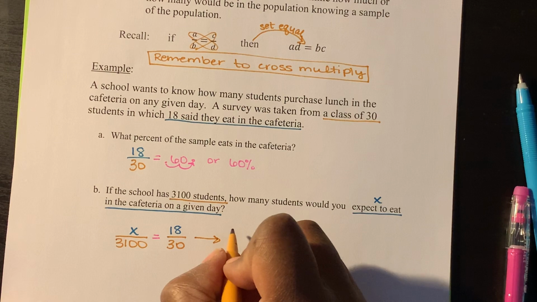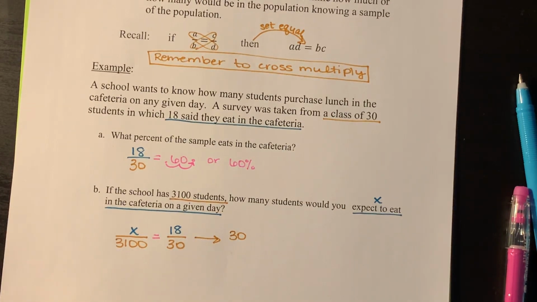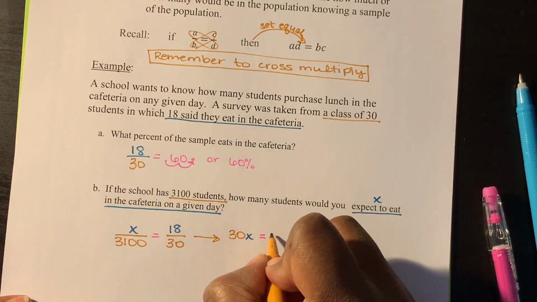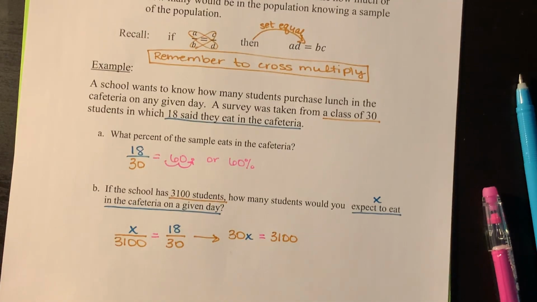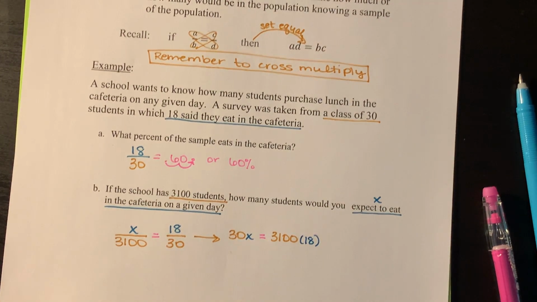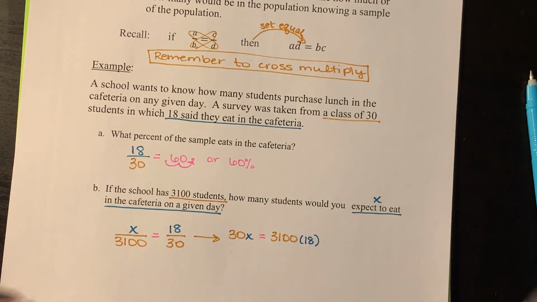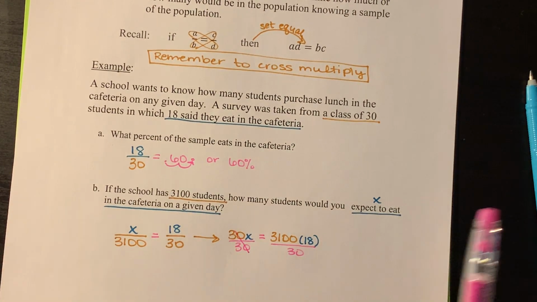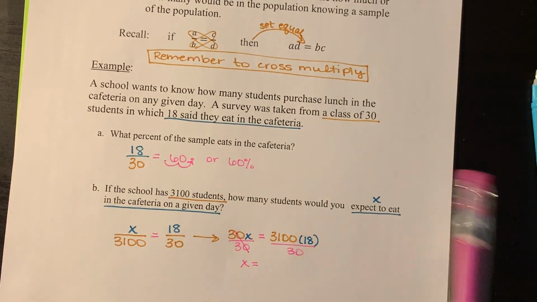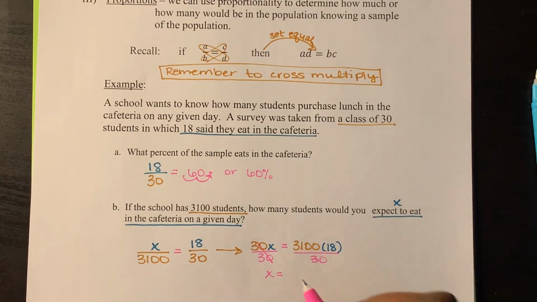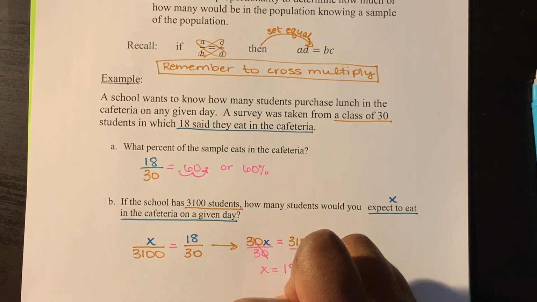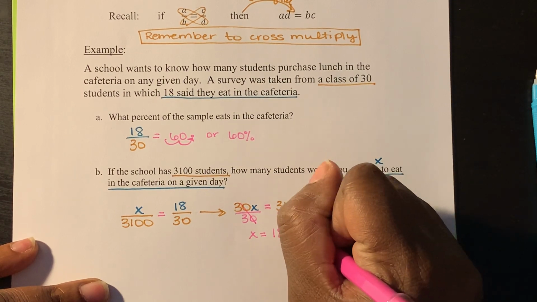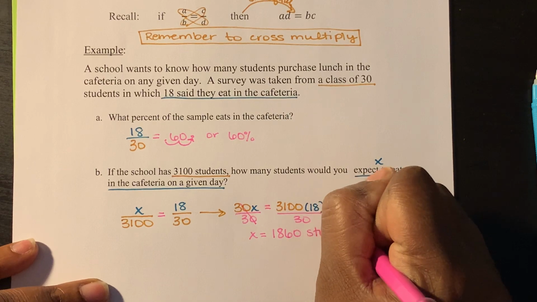So when I reset up my problem, I'm going to have 30 times my X, which is going to be equal to my 3,100 times my 18. In order to get X by itself, I'm going to divide everything by 30. That's going to cause this to cancel out. I'm going to have X is equal to, I'm just going to plug this into my calculator, and it's going to give me 1860. So I can expect that 1,860 students would eat lunch in the cafeteria on any given day.